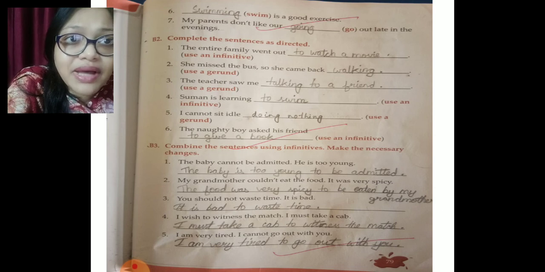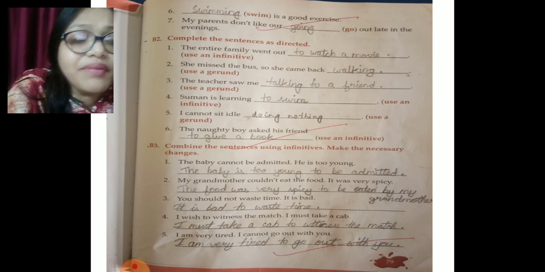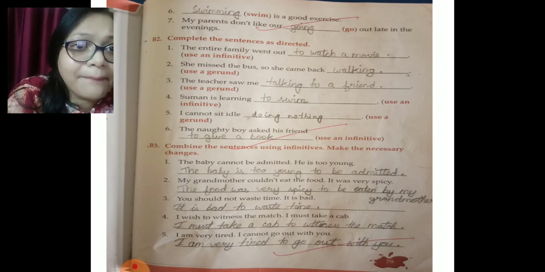She missed the bus, so she came back. We need to use a gerund. So, walking, ing. The next, in B3, you need to combine the sentences using infinitives and make necessary changes. So here: the baby cannot be admitted, he is too young. So what it will be: the baby is too young to be admitted. Now this exercise is very important for your exam.